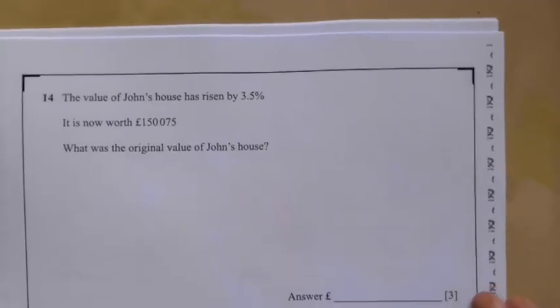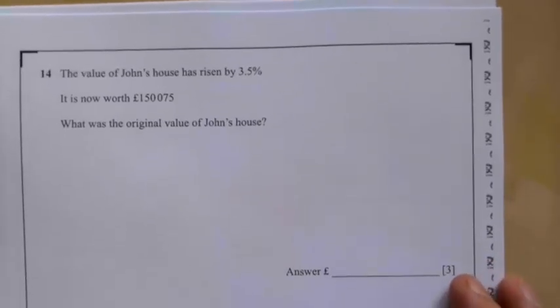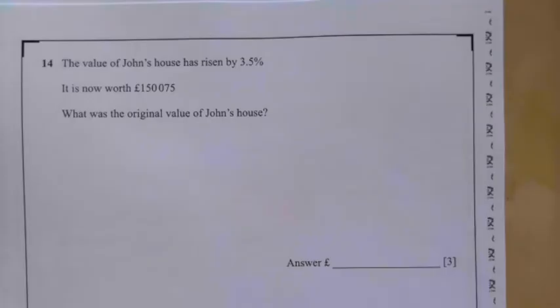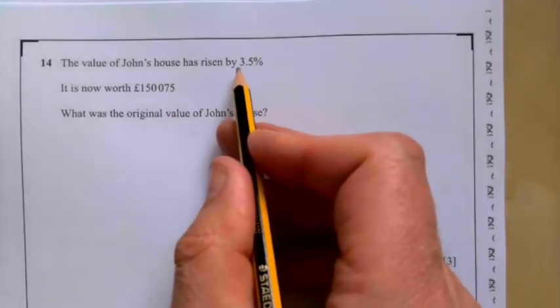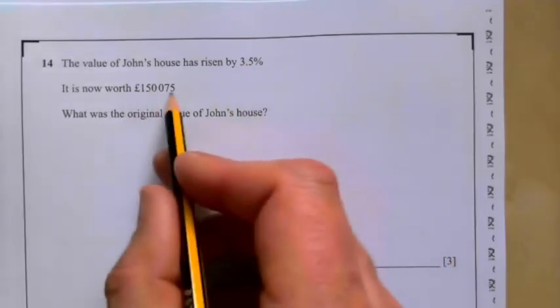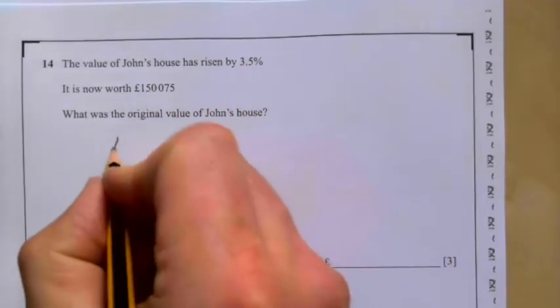The value of John's house has risen by 3.5%. It is now worth 150075. What was the original value of John's house? Obviously this then is a reverse percentage. This isn't 100%, but it's 103.5%.